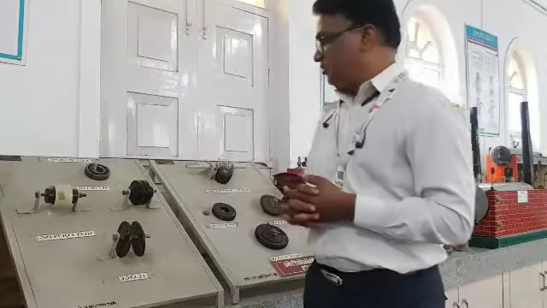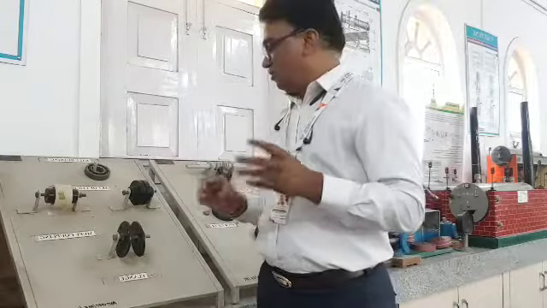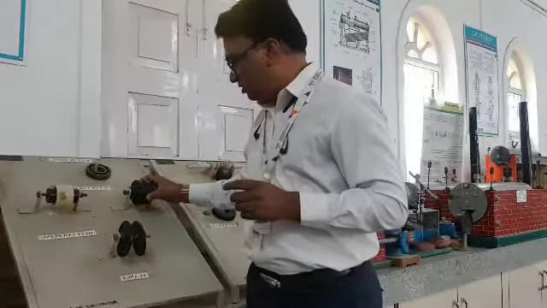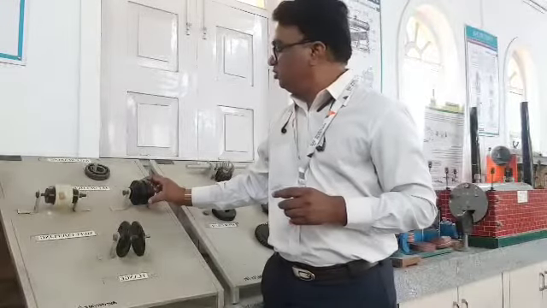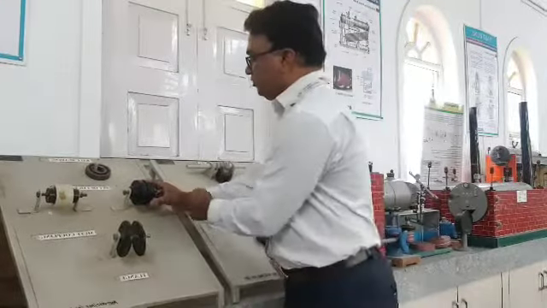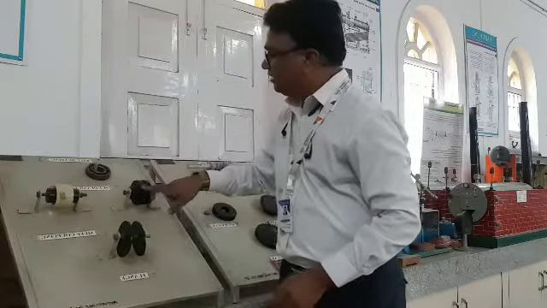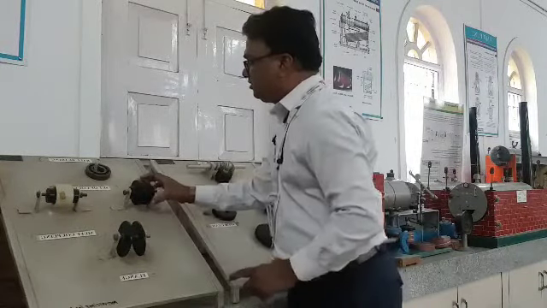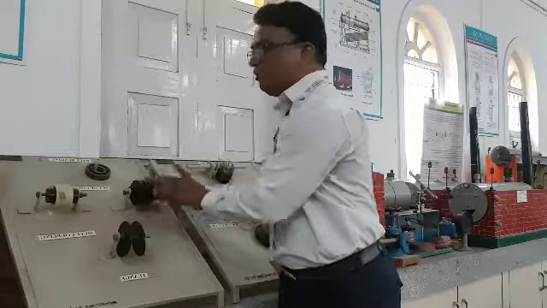Another example of a power transmitting element is the clutch. So here you can see this is the clutch. In this clutch you have two discs. There is one disc on the left side and this is the other disc on the right side. Now these two discs rotate independently. If one rotates, the other will not rotate.